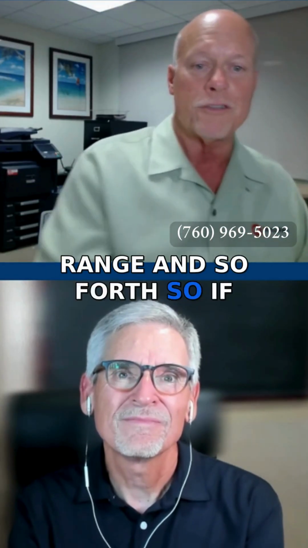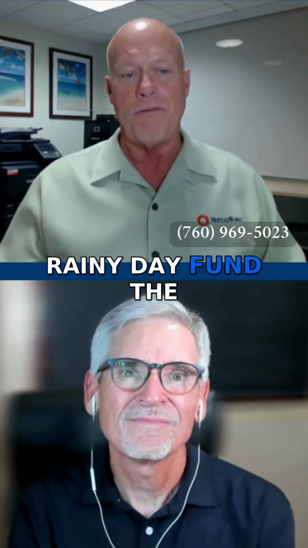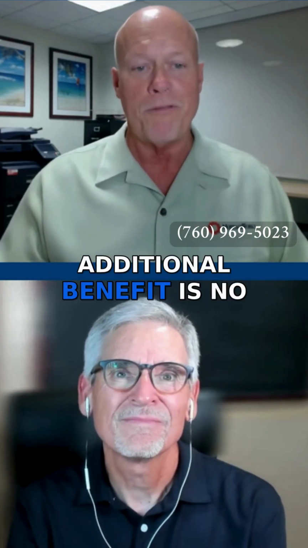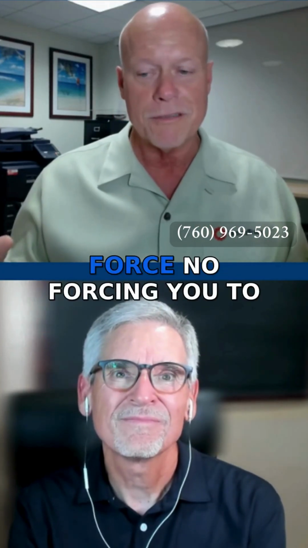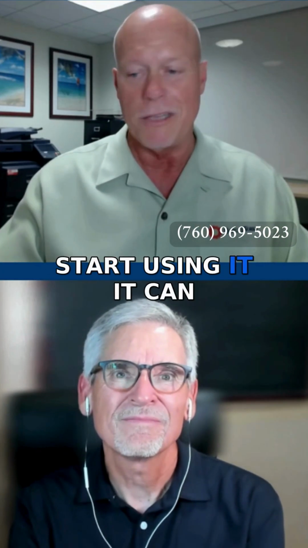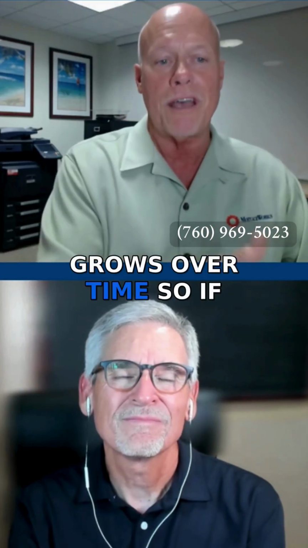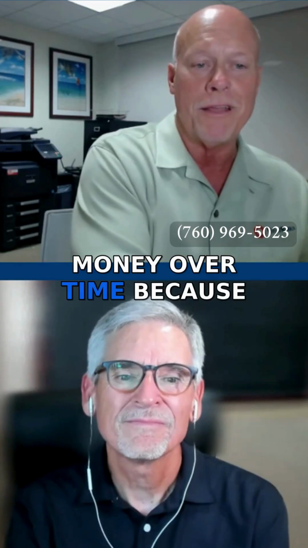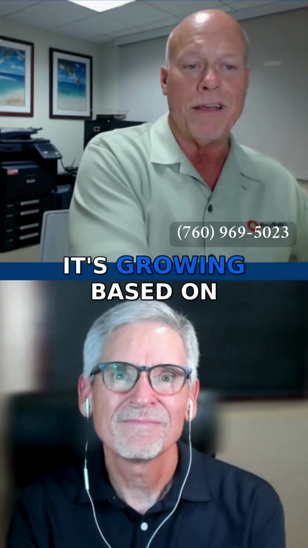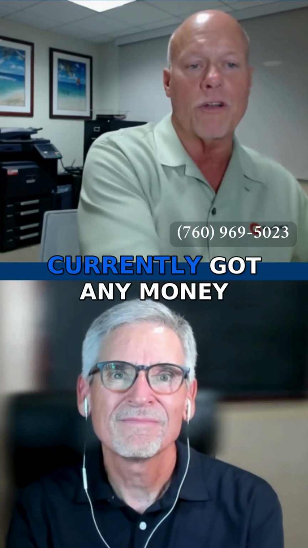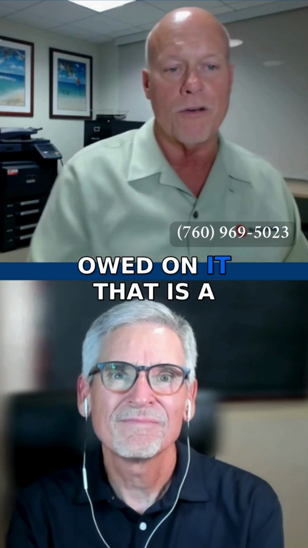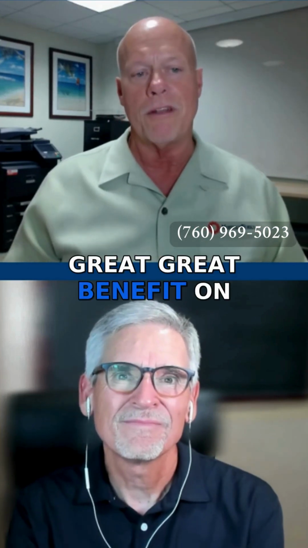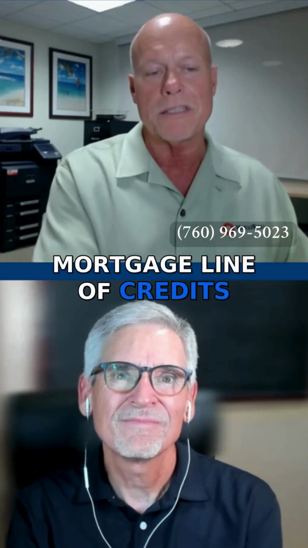So if you did get it as a rainy day fund, the additional benefit is nothing forces you to start using it. It can sit there and then it grows over time. So you're going to have access to more money over time because it's growing based on the fact that it's not currently got any money owed on it. So that is a great benefit on the HECM reverse mortgage line of credit that you do not see on a traditional HELOC.